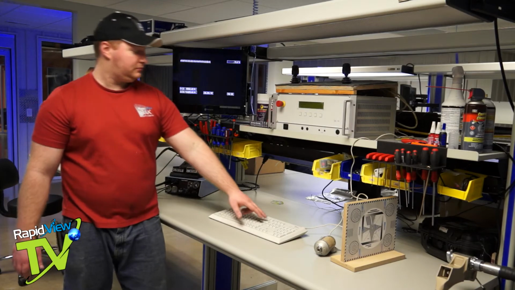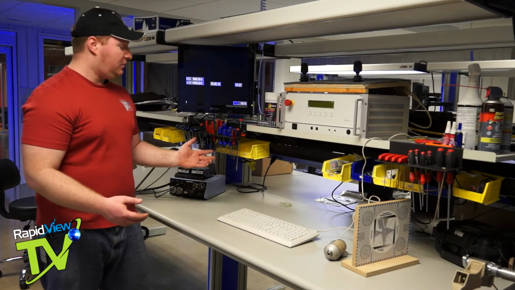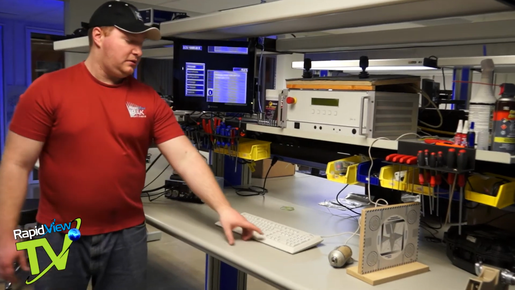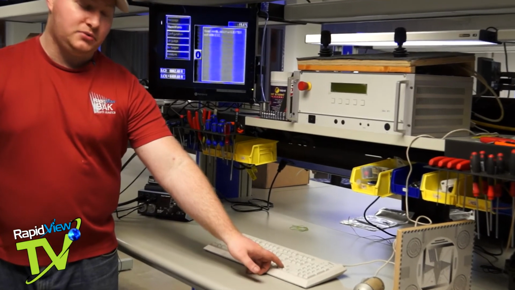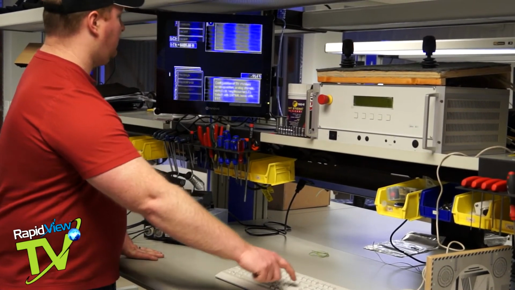So here you go. Now that you booted up your system and you know you have a keyboard connected, first thing you want to do is press F2 to bring up your menu. Press the down arrow 2 times. This will highlight configuration. Press the enter key.